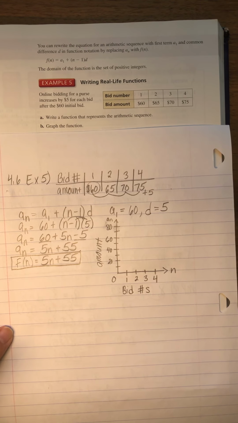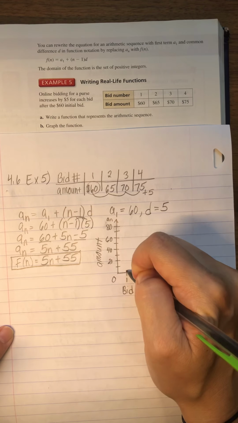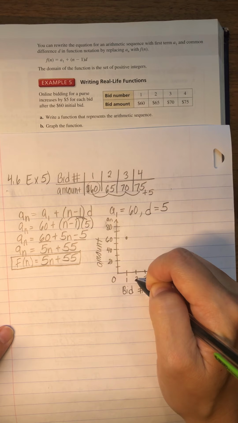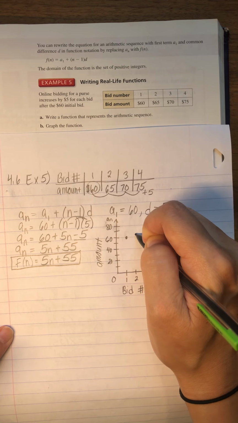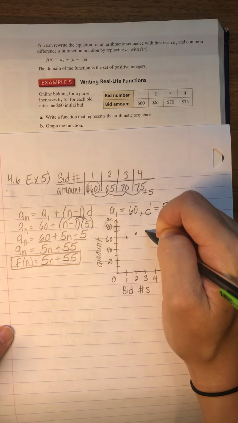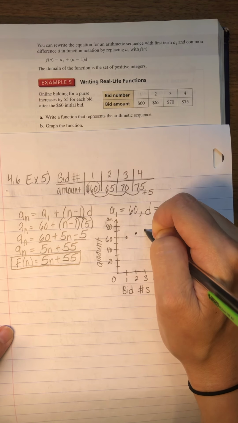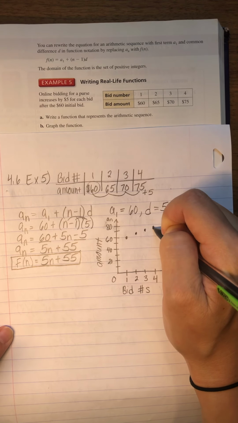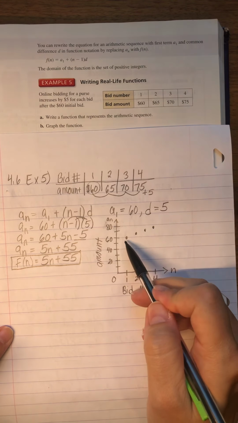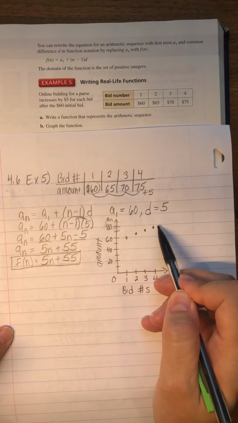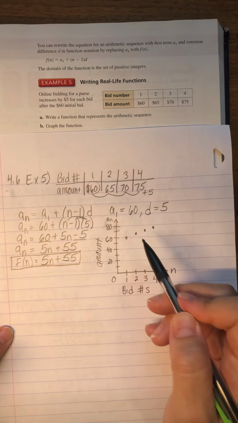Okay, let's plot our points. Our first point is (1, 60). The second point is (2, 65). The third point is (3, 70). And the fourth point is (4, 75). You should notice that the points are forming a line. They should be on the same line because this is a linear function.